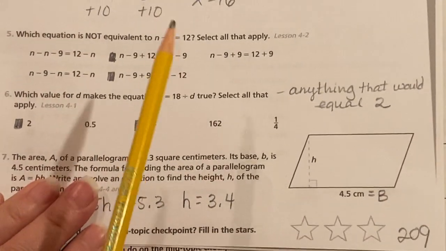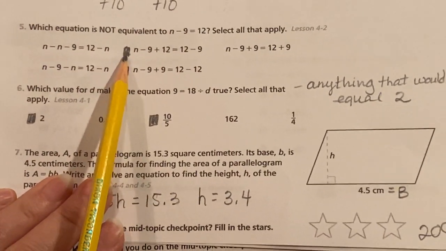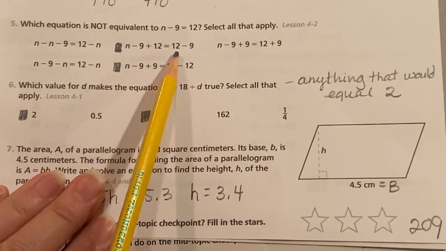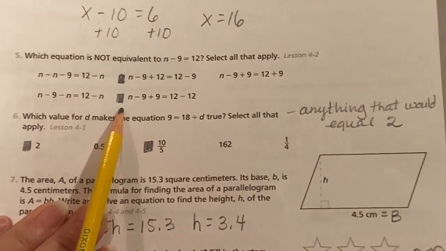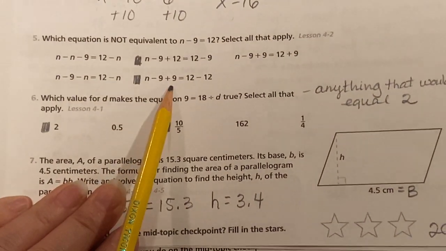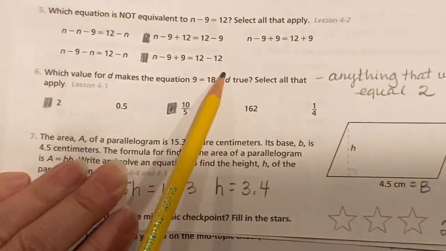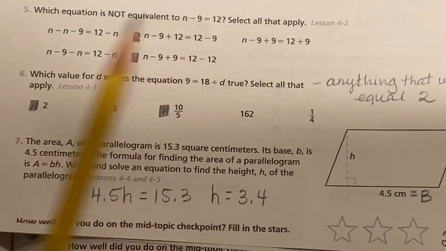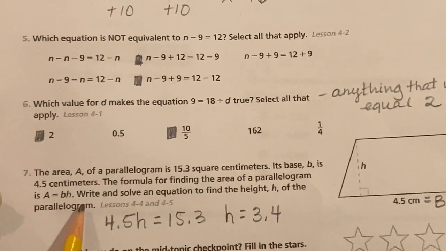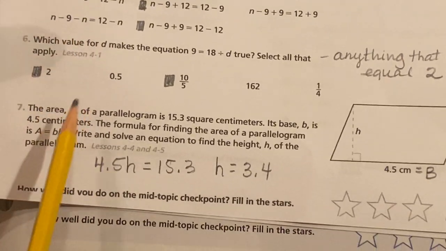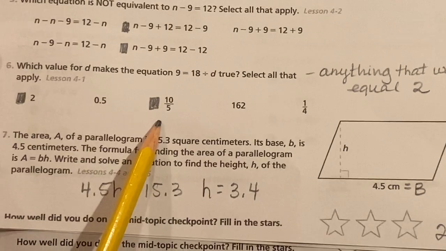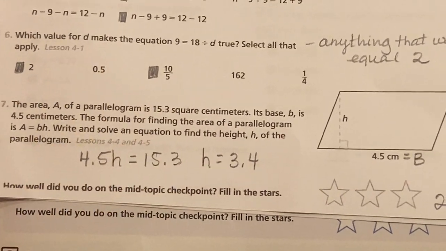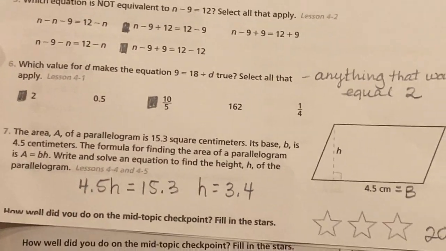All right, here we go. So this one is not equivalent. N minus 9 plus 12 equals 12 minus 9. That's not equivalent to that. And also this one, n minus 9 plus 9 equals 12 minus 12, also not equivalent. And then for this one, there are two values that would make that equation true. 2 is one of them, and then 10/5, because 10/5 equals 2. So that would also be a possible solution.